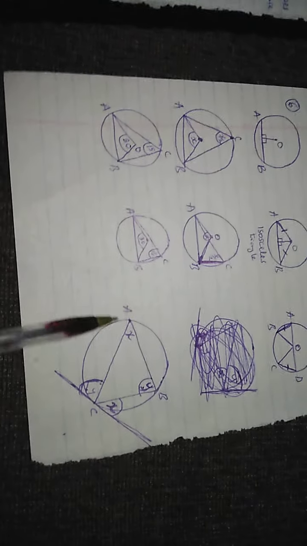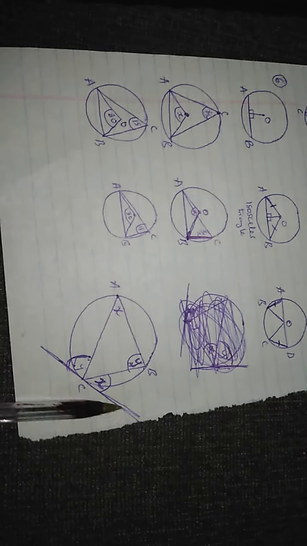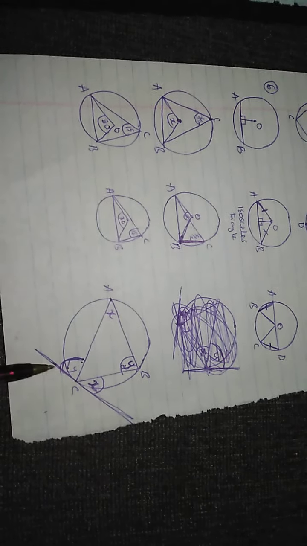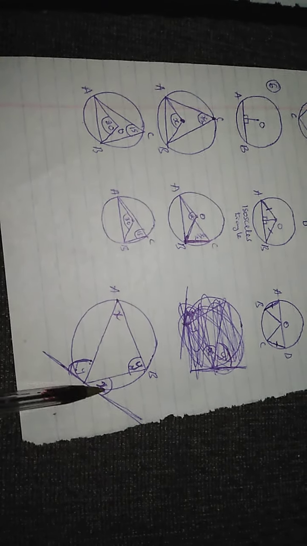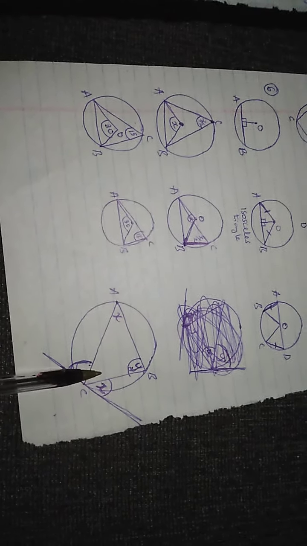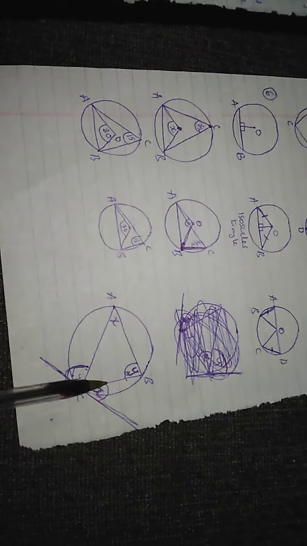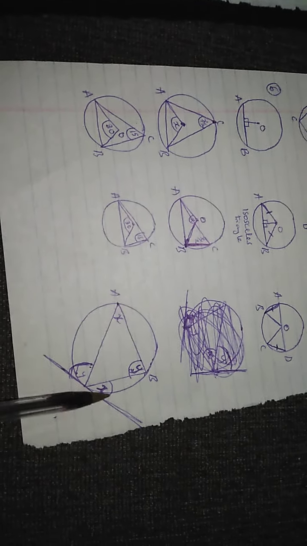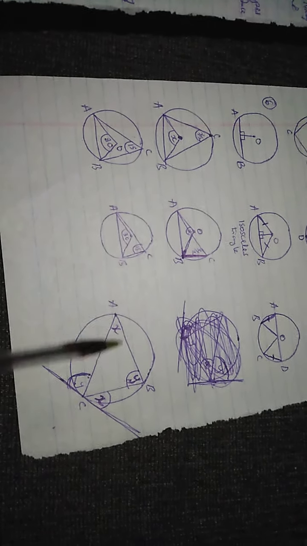We move on, then we come to the angles that are formed outside of the circle. That is a chord meeting a tangent. This one produces the alternate segment rule. The alternate segment rule states that the angle formed at the alternate segment will be equal to the angle opposite that segment.